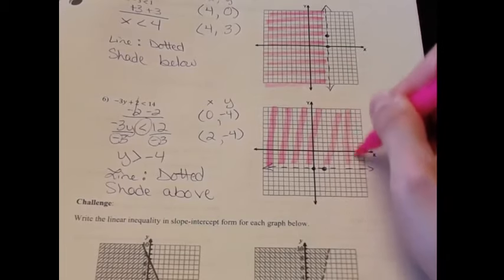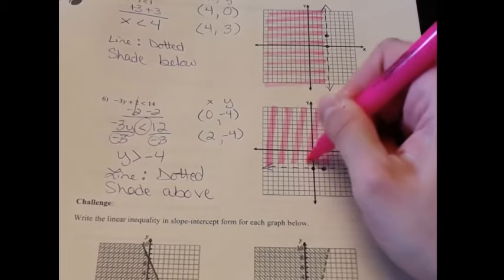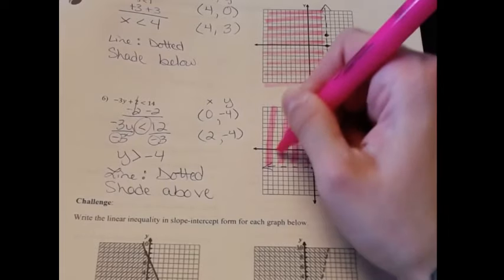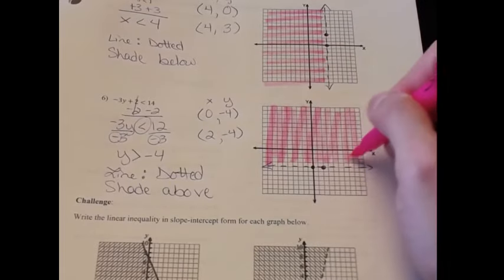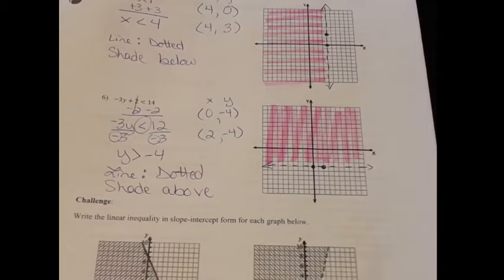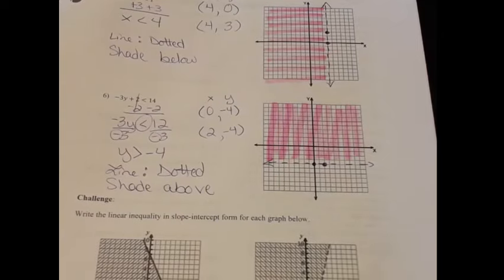All of the y values in this region are greater than -4. Wonderful. I hope that was a piece of cake for you guys.